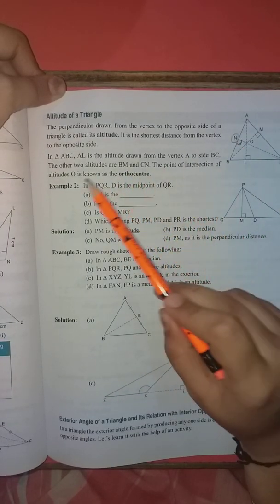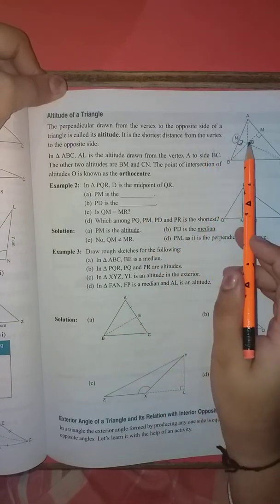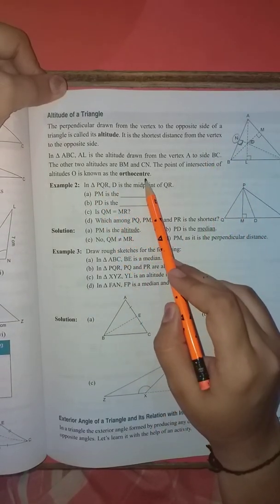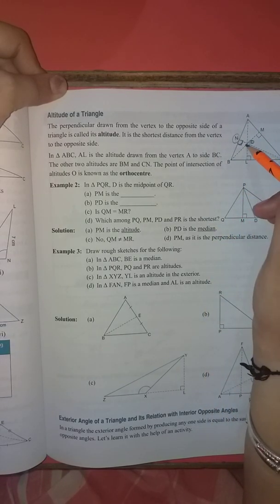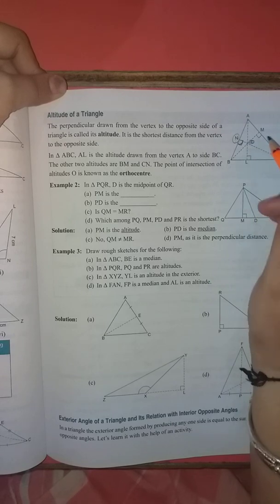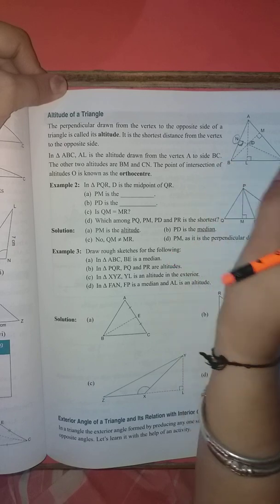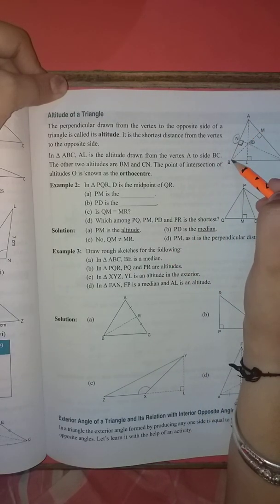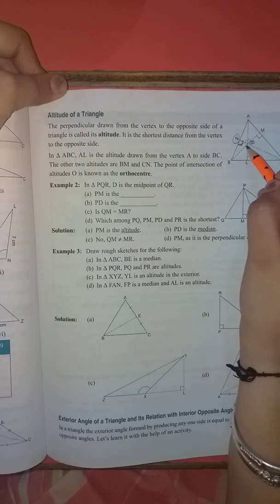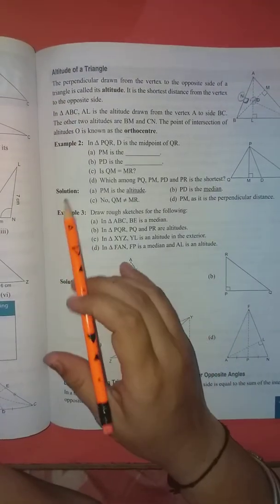The point of intersection of the altitudes is O. Here all the altitudes intersect at this point, which is named O and is known as the orthocenter. Why is it called the orthocenter? Because these meet at one point, but it is not the center of the triangle, because this shows one third part of this line, and this shows the complete part. That means all the sides are different. That is called the orthocenter of the triangle.